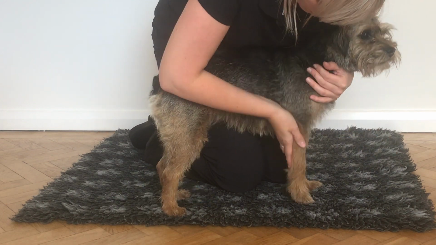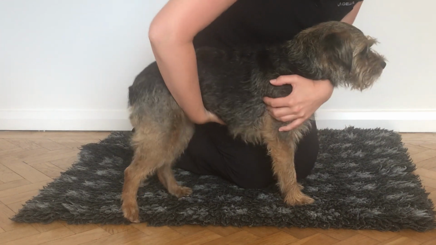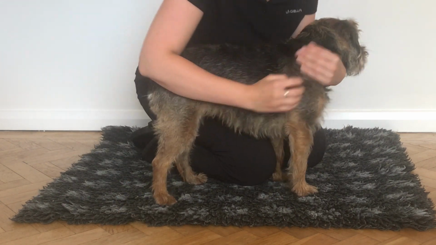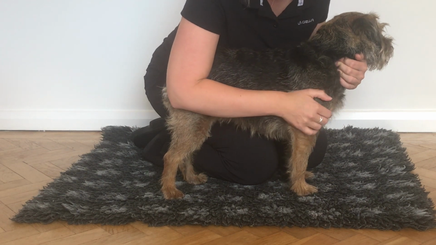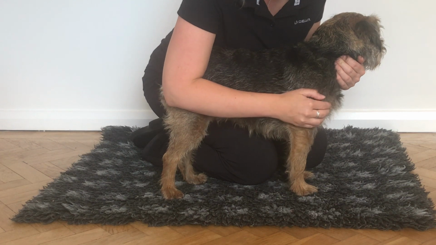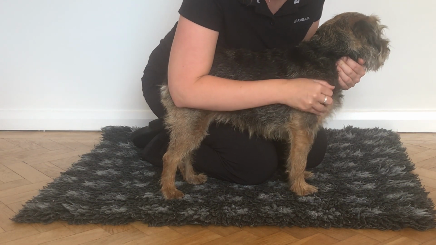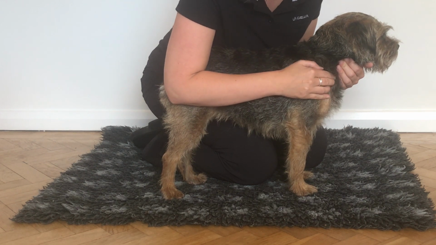The next muscle is brachiocephalicus. That comes from the distal third of the humerus on the cranial border. And then it goes up on the cranial lateral border of the shoulder, and splits into two parts.